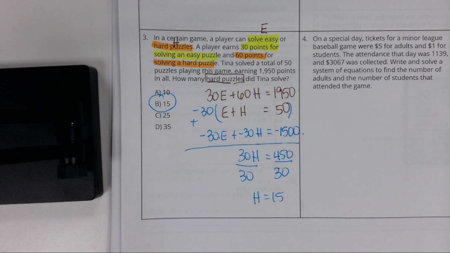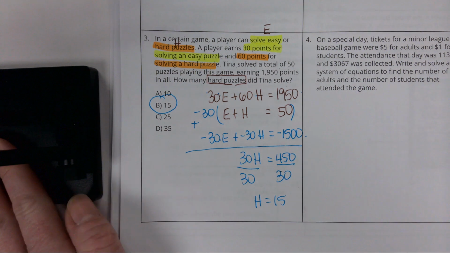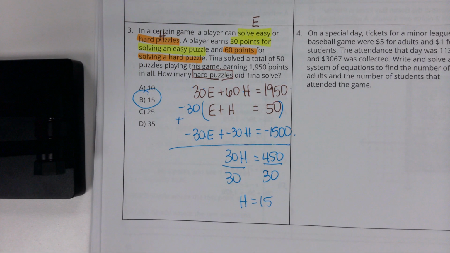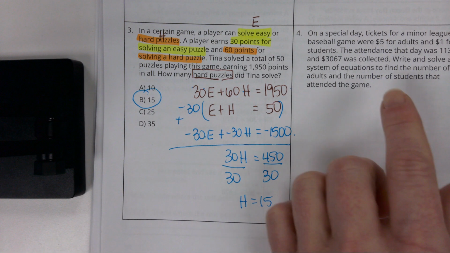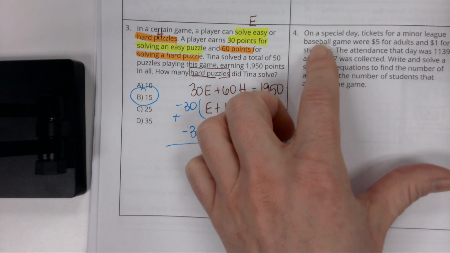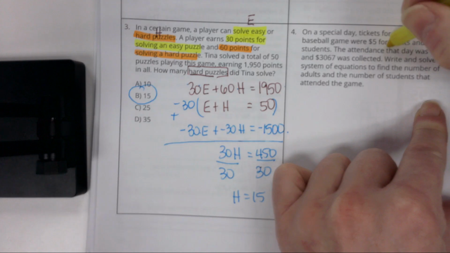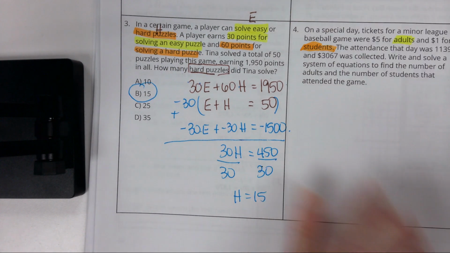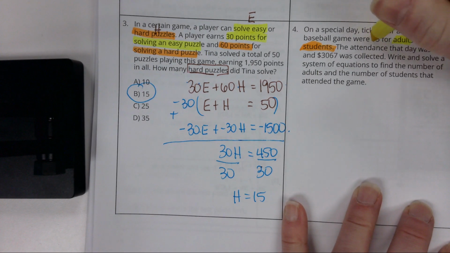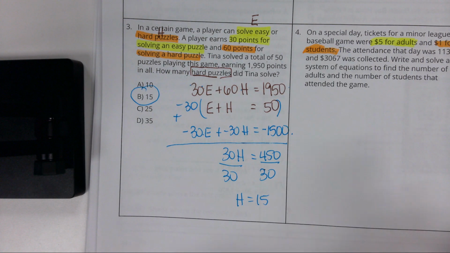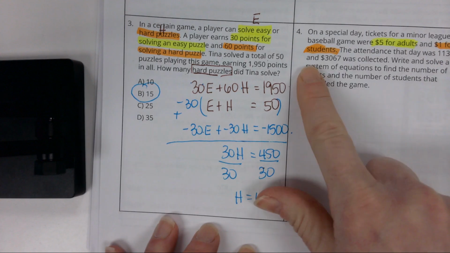All right. Let's do another one. Look across. I bet you guys are getting the hang of this. Okay, baseball tickets. What kinds do we have? Two. Adults and students. How much for adults? 5. 1 for students. Okay. And then we have the attendance was 1139 and 3067 was collected.